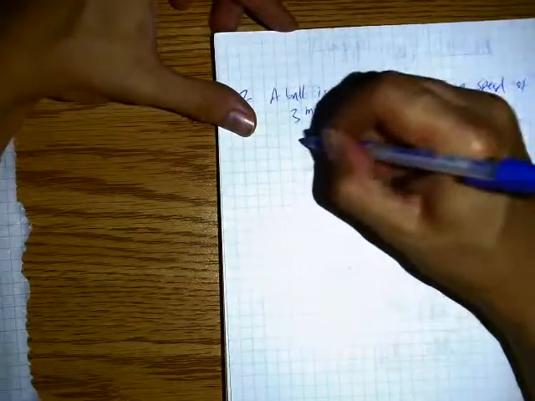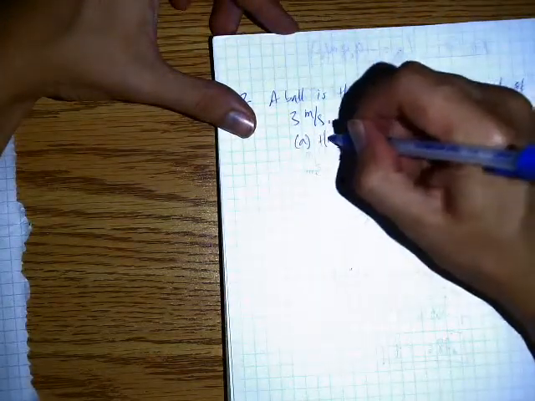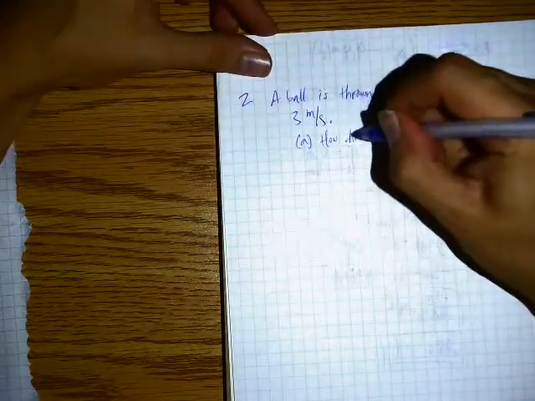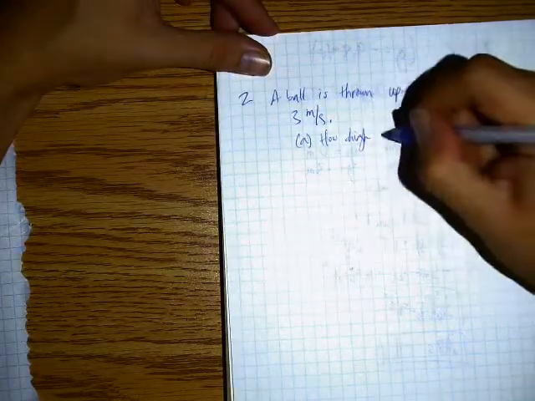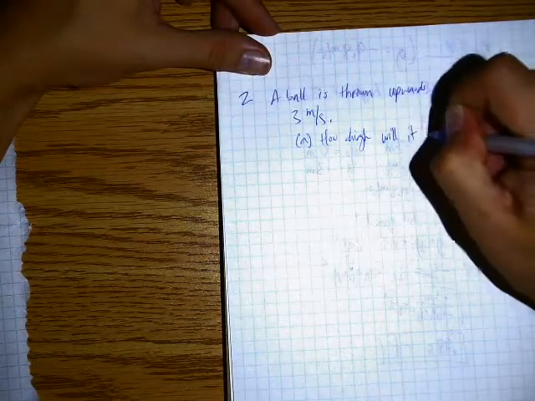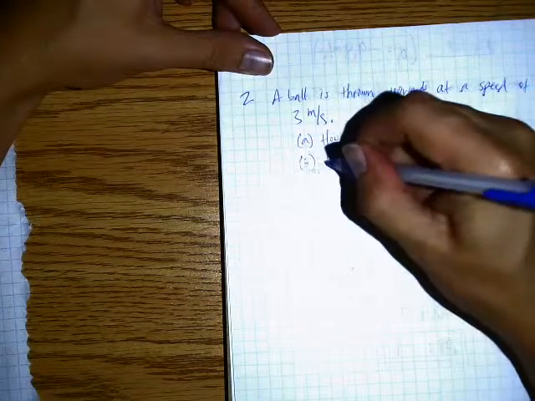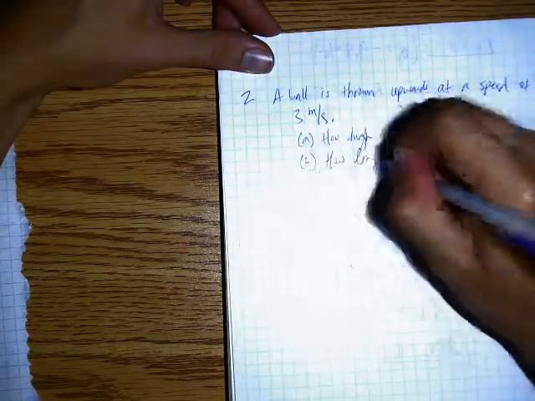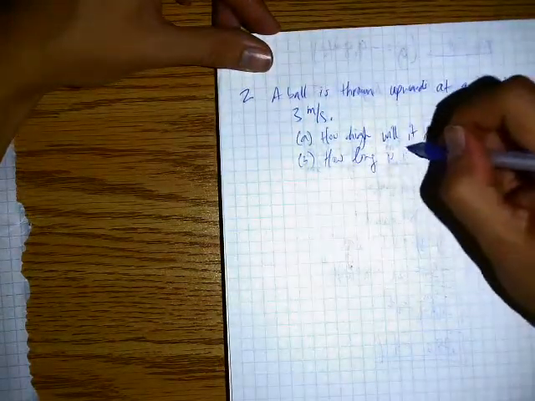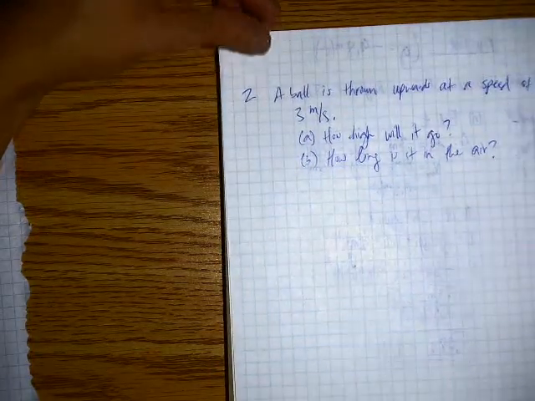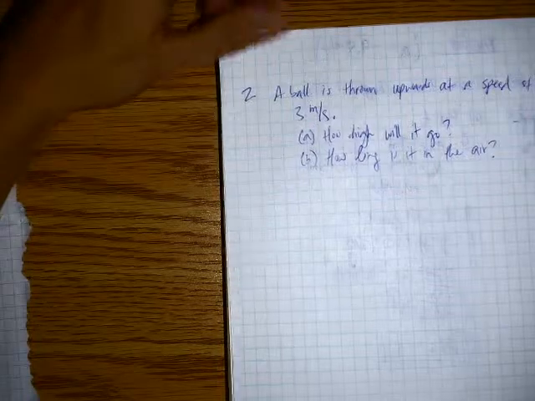So the first part is going to be how high will it go, or what's the maximum height that it can obtain? And the second question will be, how long is it in the air? Two very, very common questions. Hope my pen does not go out on me here. So how long is it in the air?